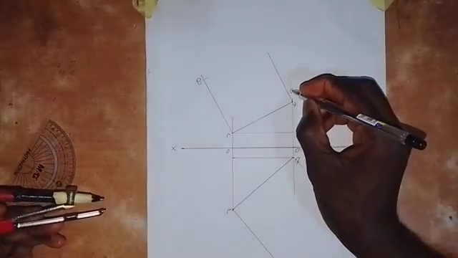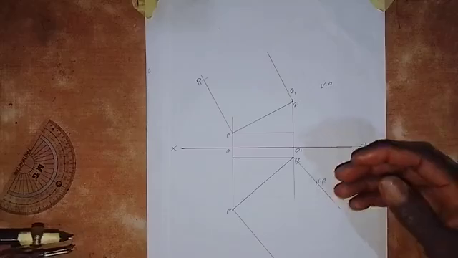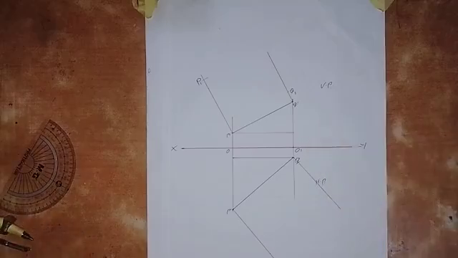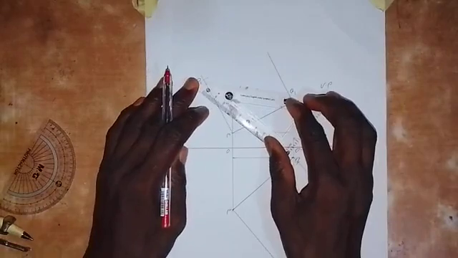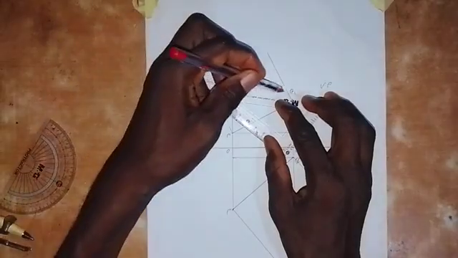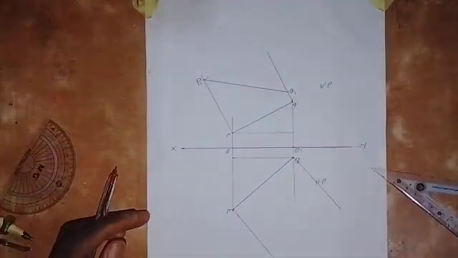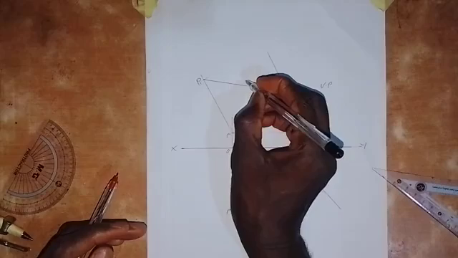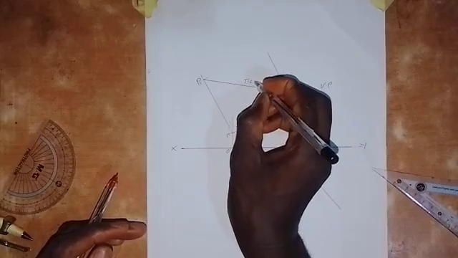Then if we join these 2 points together, this gives us the true length of the line in the vertical plane. So this is the true length of the line in the vertical plane. So we have this now.